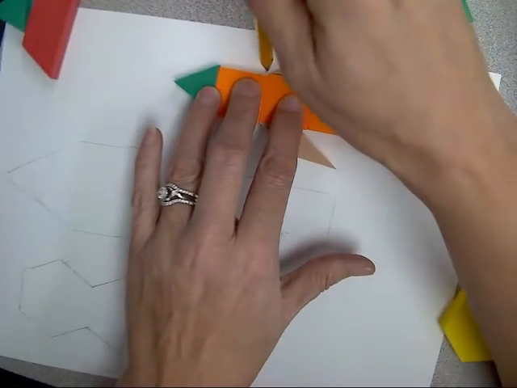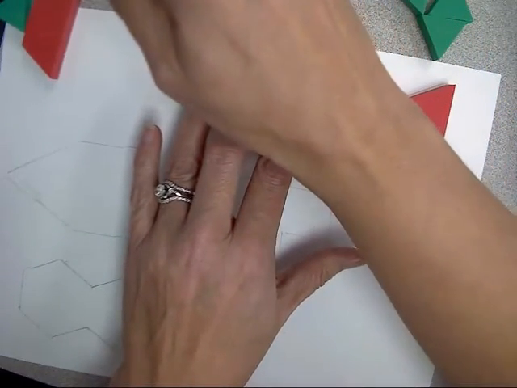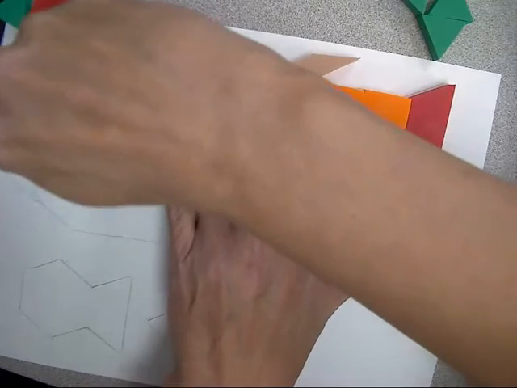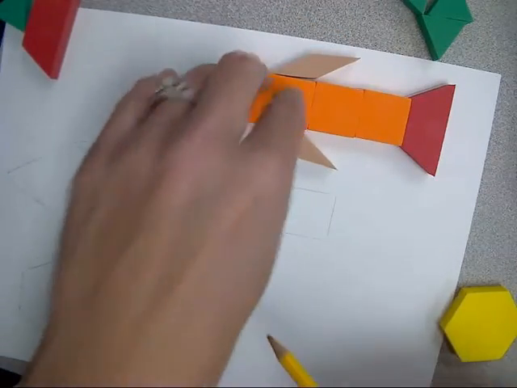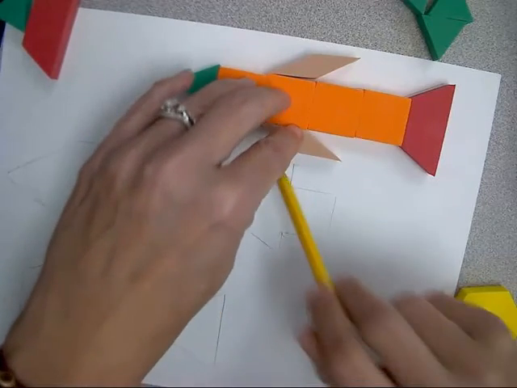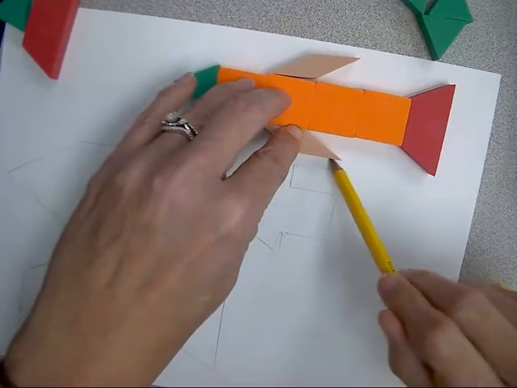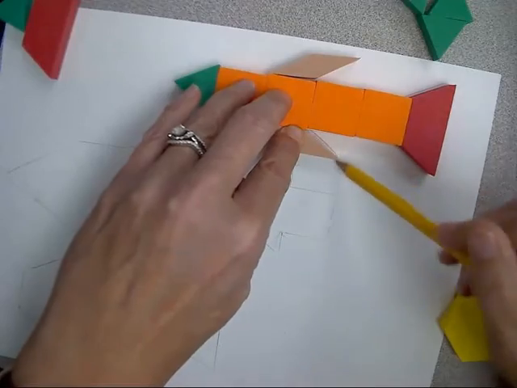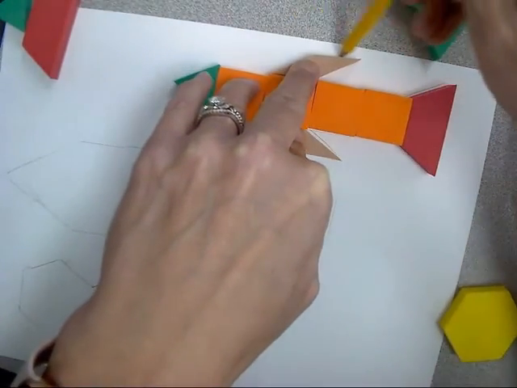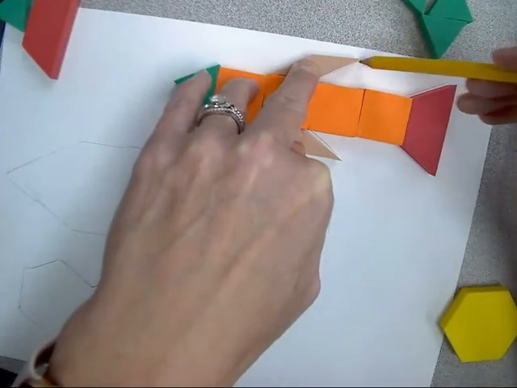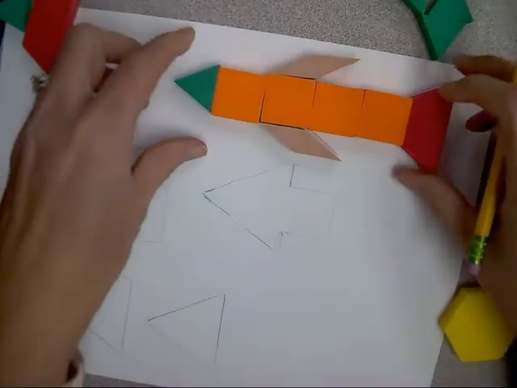I'm just holding them in place. See how I had to move my hands a little bit. Now I'm going to hold the arms there of the rocket ship. Oh, let's see if I did it.